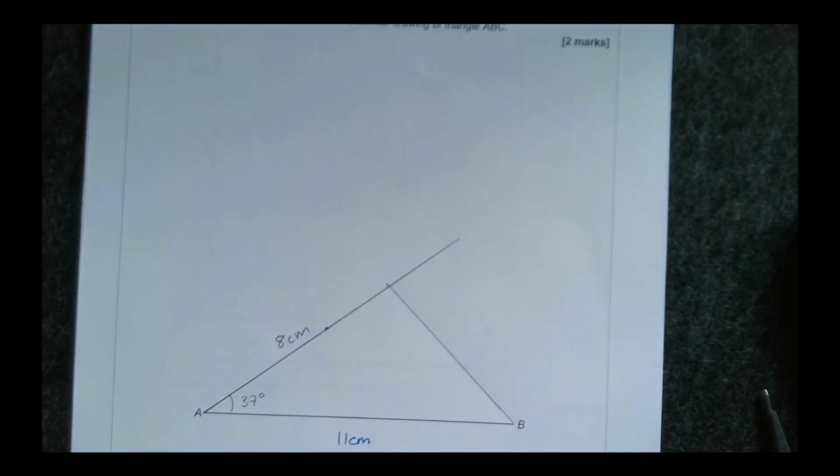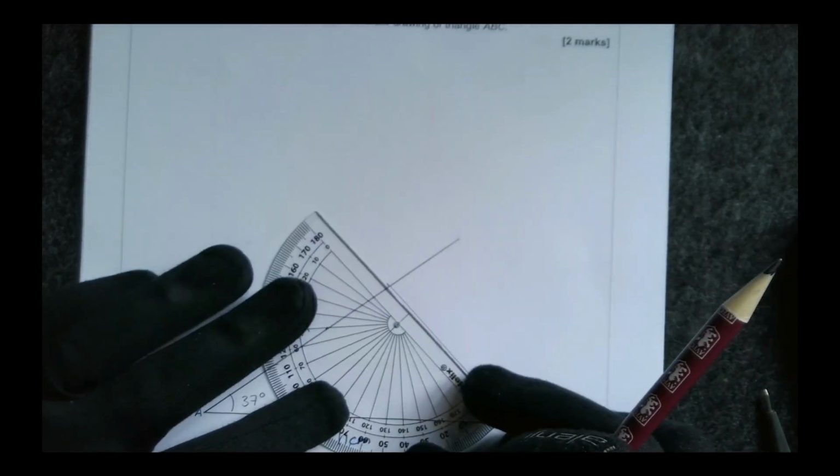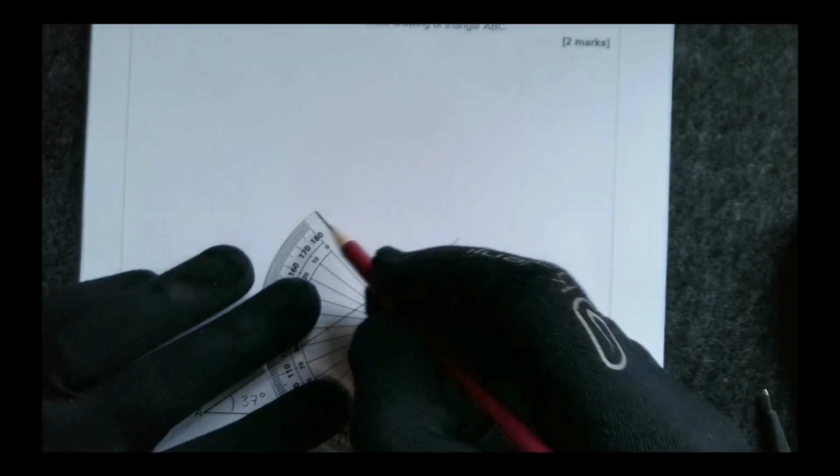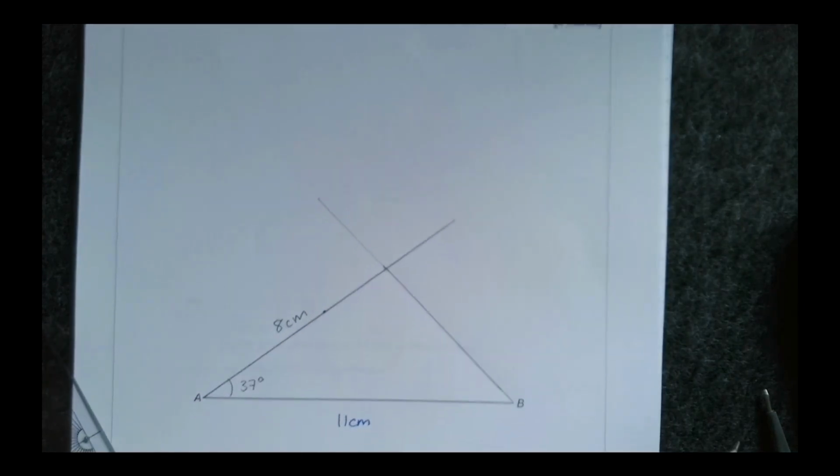And here I've got my correctly drawn triangle. Now again, please make sure you do not rub out any lines that you've got, even if it looks a bit like a wigwam. If it doesn't necessarily look like a triangle, do not rub out any construction lines you may have drawn, because that could go against you and knock some marks off. So if you have drawn construction lines, do not worry. If your triangle looks like this, it's absolutely perfect, as long as you can see a triangle where one side is 11 centimeters and one side is 8 centimeters with an interior angle of 37, and it resembles the triangle ABC as required, then that is going to be absolutely fine.